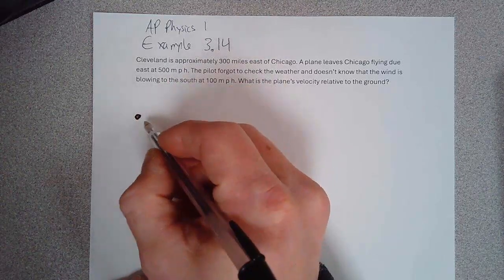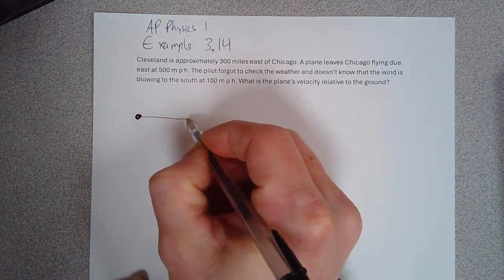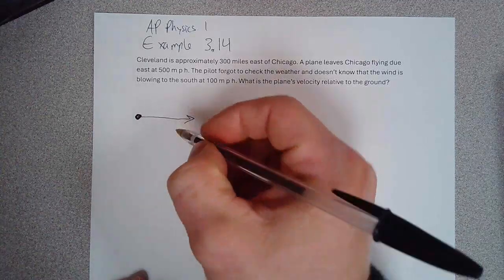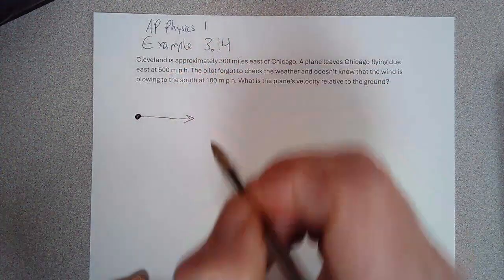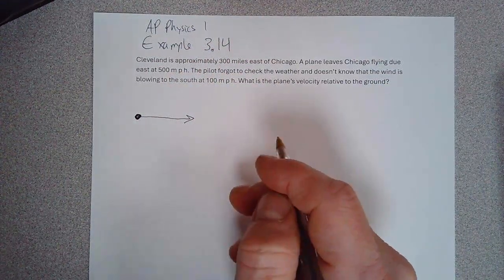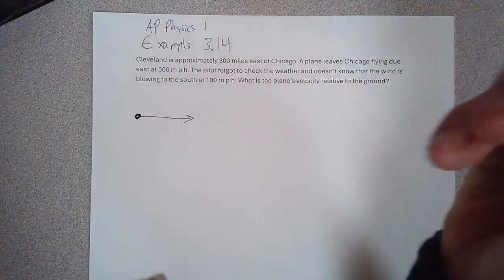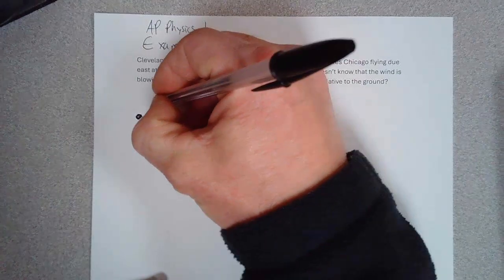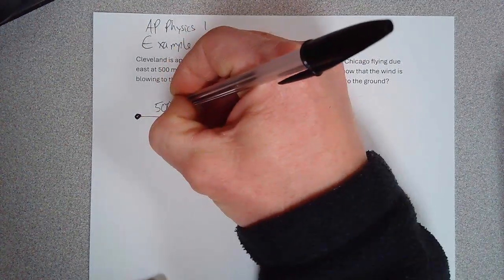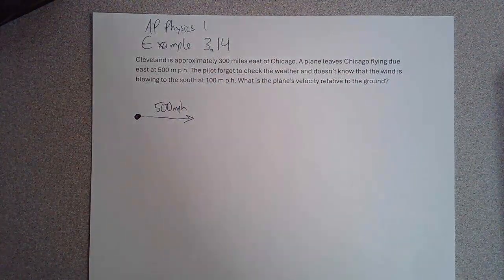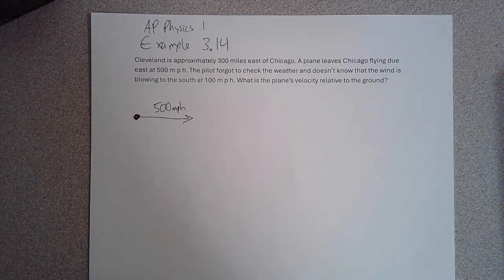So here's my plane leaving Chicago. We're flying due east, which would be to the right on a typical Cartesian coordinate system, at 500 miles per hour. It says the pilot forgot to check the weather and doesn't know the wind is blowing to the south at 100 miles per hour.